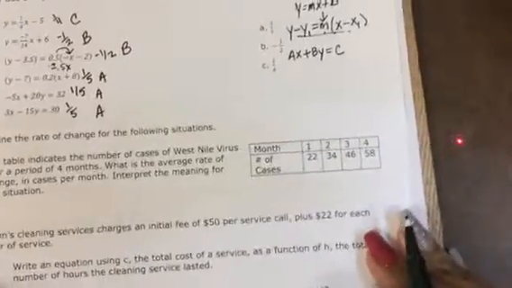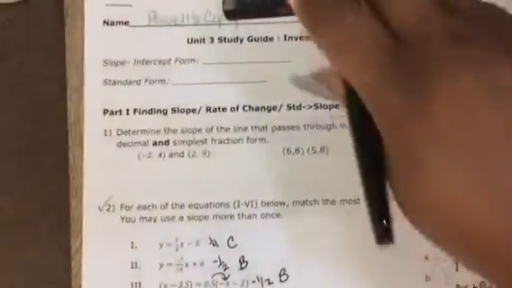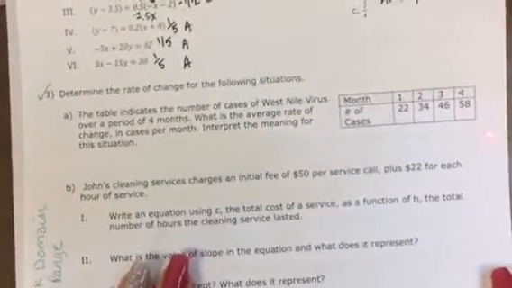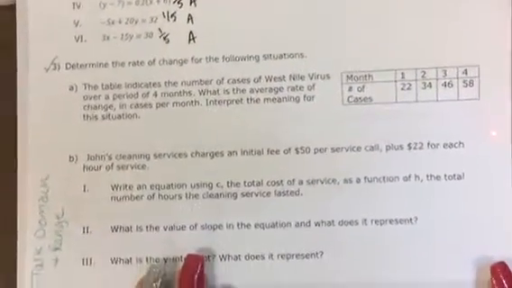Okay, we're ready to do number 3, Lobos. And we are just going to do letter B, because there is a question on your test just like it.